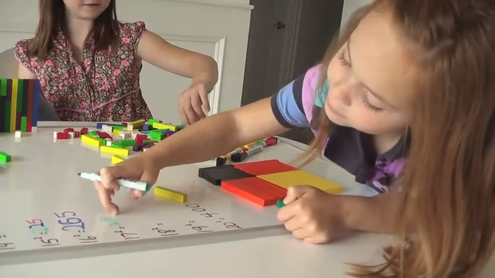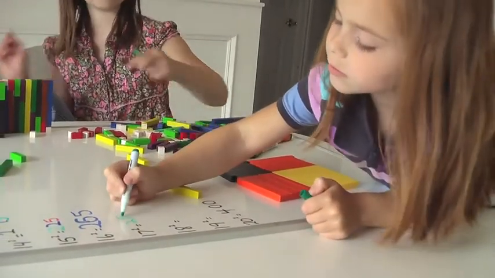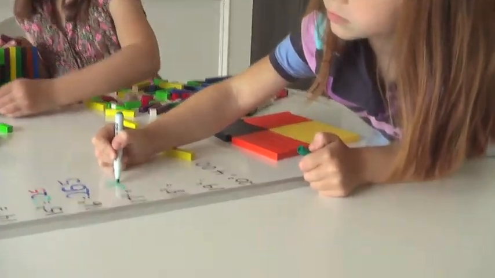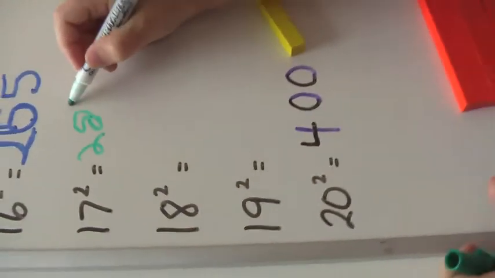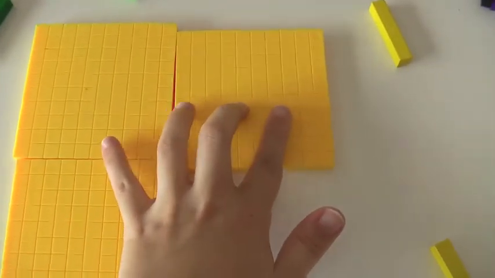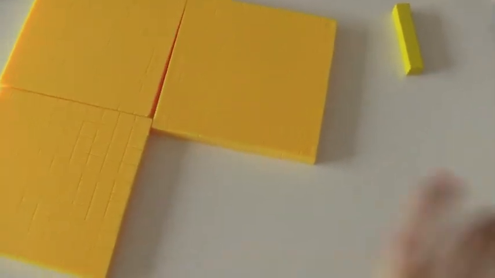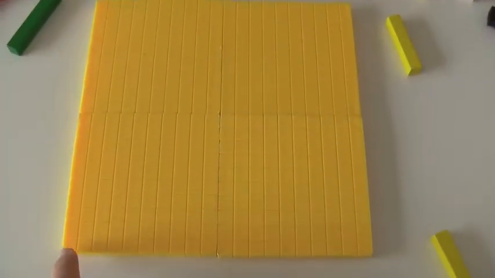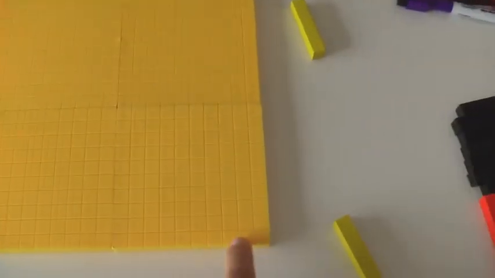We've got 2 left. I'm going to do 19 squared and show you guys something pretty cool. You want to see? Okay, well we already know that 20 squared looks like this, right? So here's 400. I'm going to subtract 20.